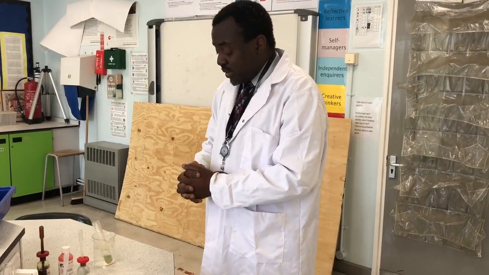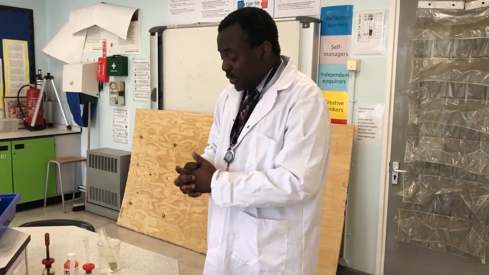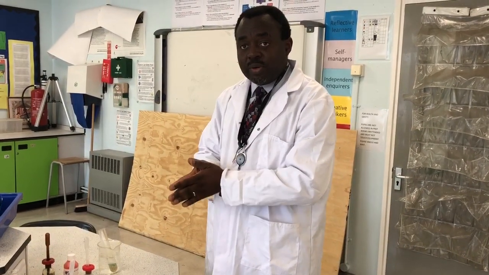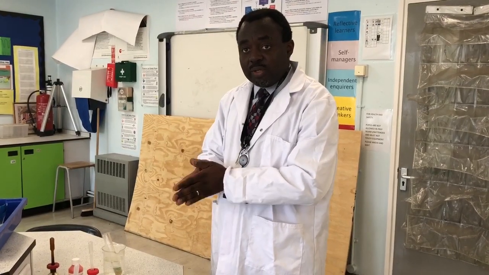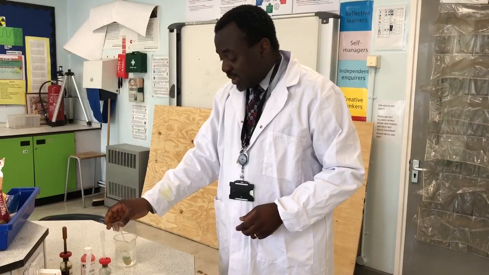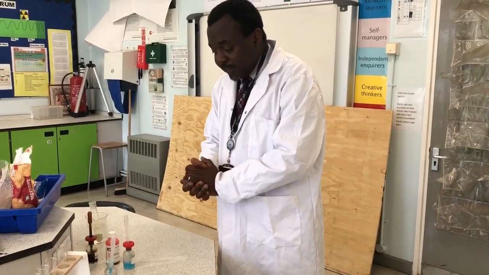If there's a lot of sugar, it's going to go brick red. If there's still a little bit of sugar, it might go green as well. So just a little bit of sugar gives green, orange, or yellow. A lot of sugar turns brick red. So let's leave that there for 5 minutes and then we can look at it later.